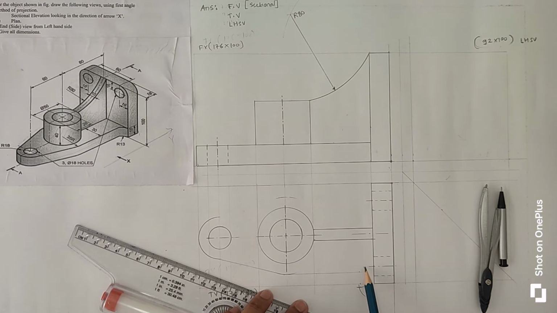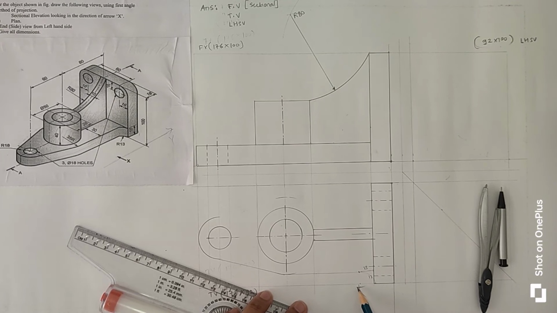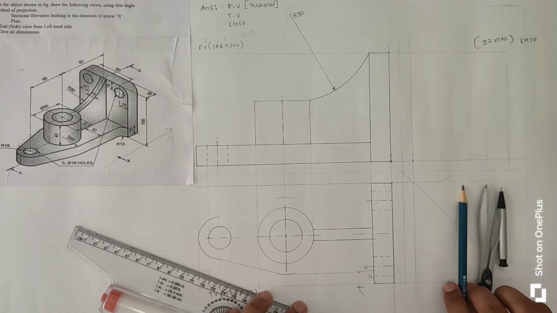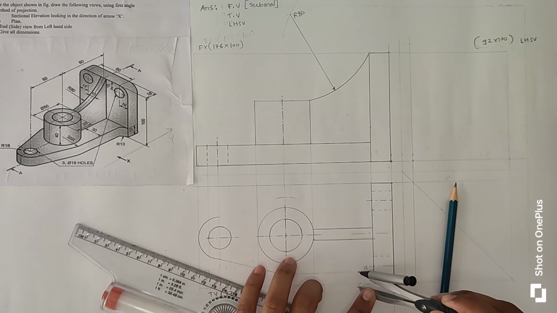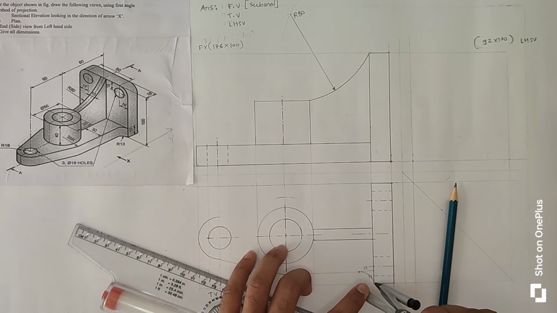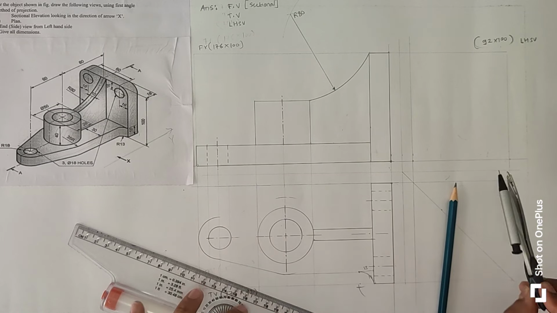This is 13 mm and this is 13 mm. So this will be a quarter circle. From this point we take a 13 mm arc, and also from this point a 13 mm arc. The intersecting point will give the center point. From this center point we will draw a 13 mm arc connecting these two points.